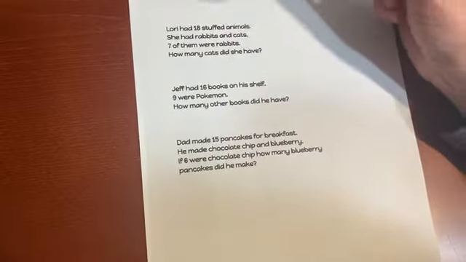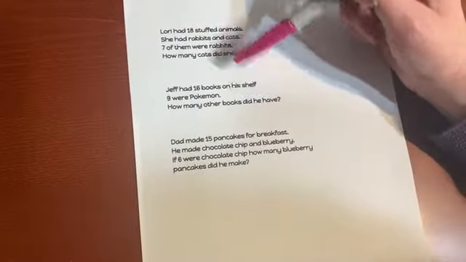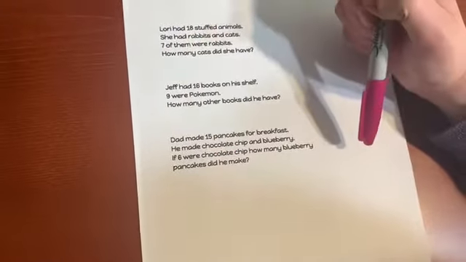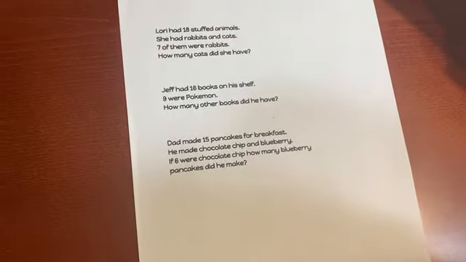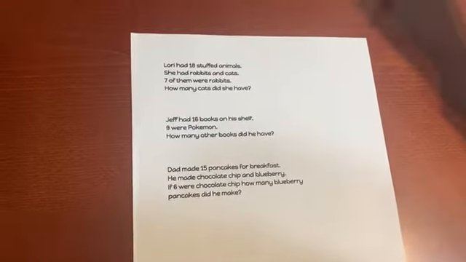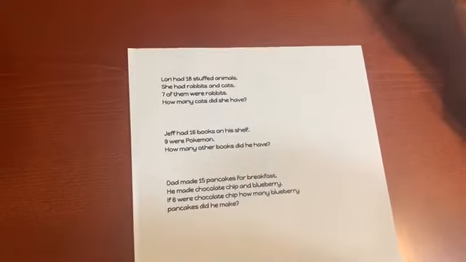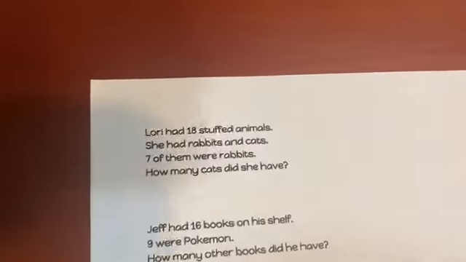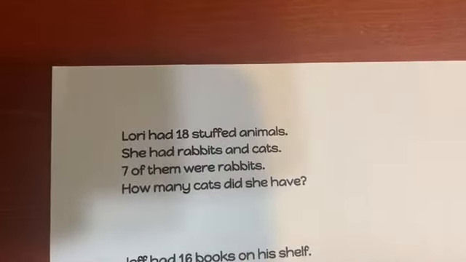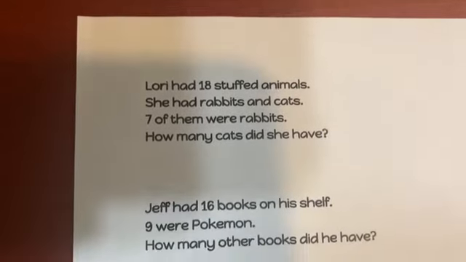So you know that altogether there are 15. You know that 6 of them are chocolate chip. What you're trying to find out is how many of them are blueberry pancakes. And again, drawing a picture is a great way to do that, or you could act it out with buttons or candies or whatever you wanted to use. All right, so try these out.